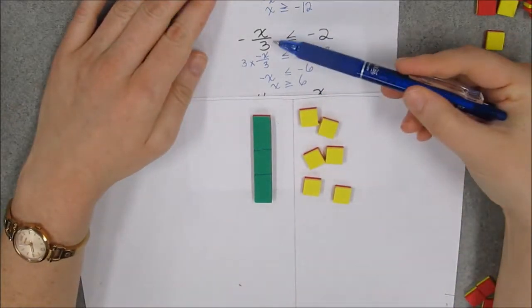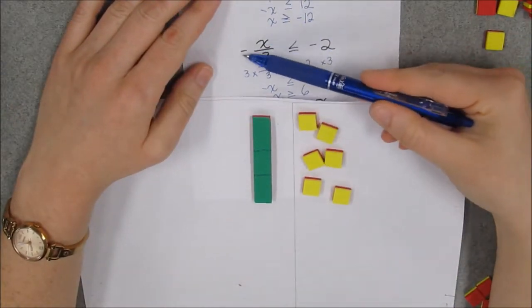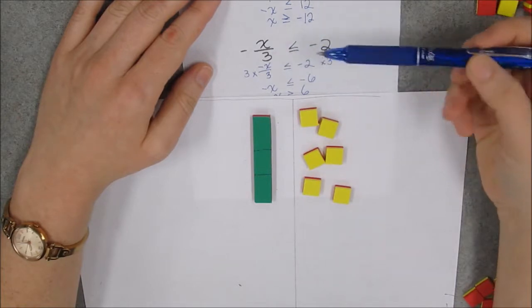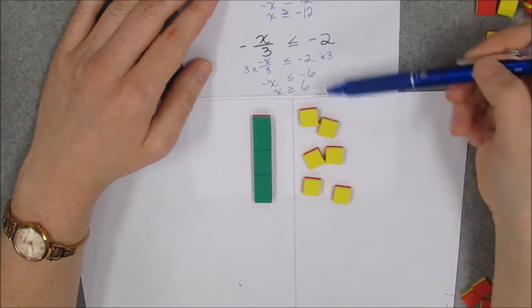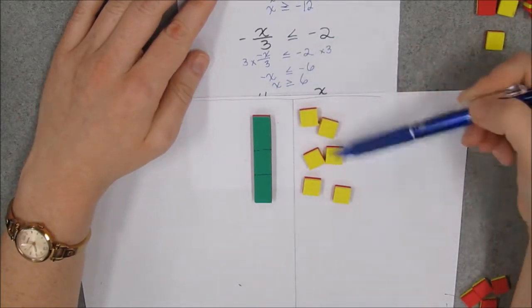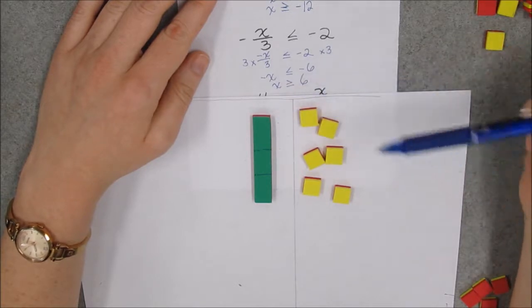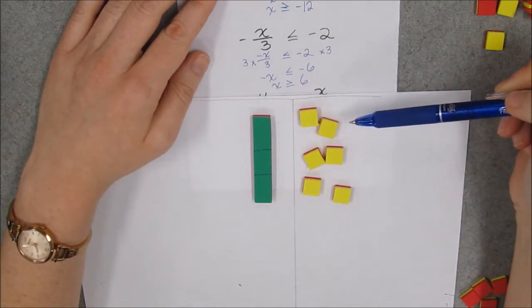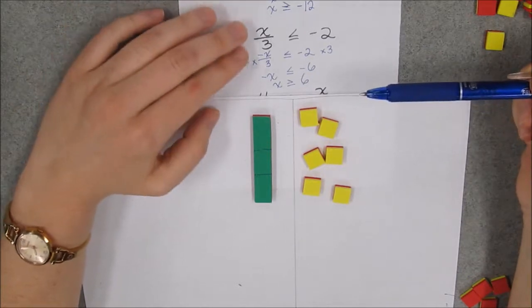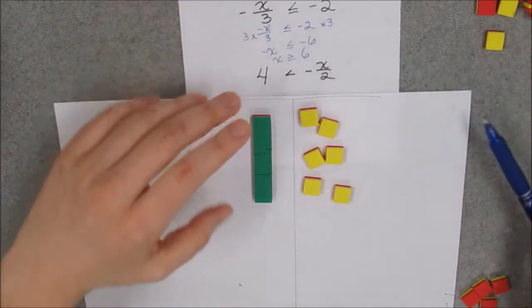So I started with the opposite of x divided by 3 is less than or equal to negative 2. And we did our work and modeled it. And we found out that x is greater than or equal to positive 6. Let's look at the last problem.